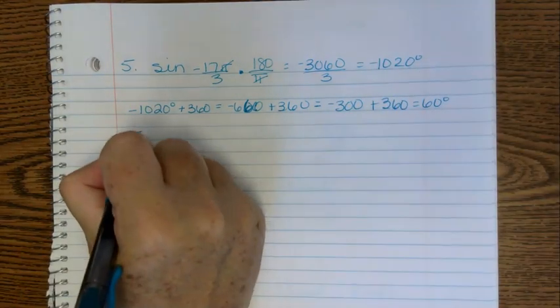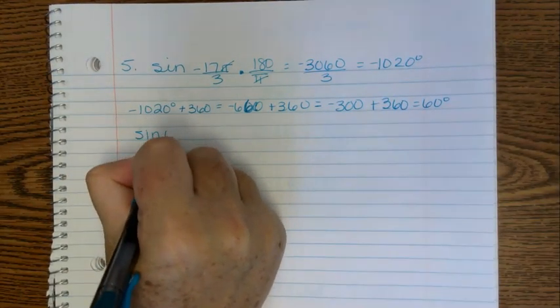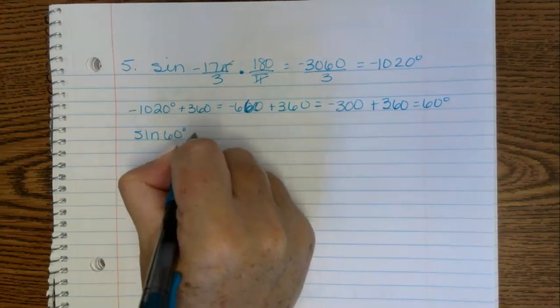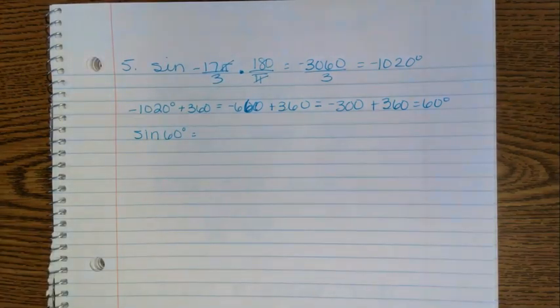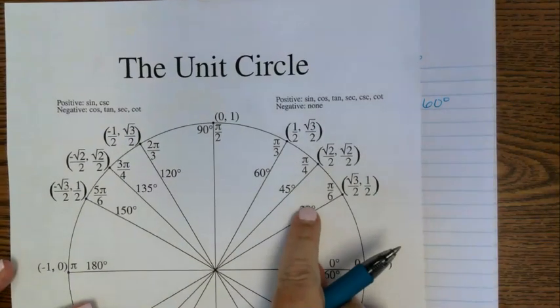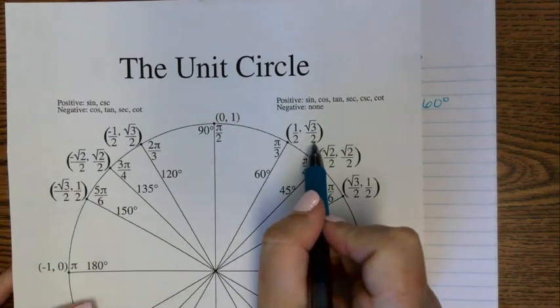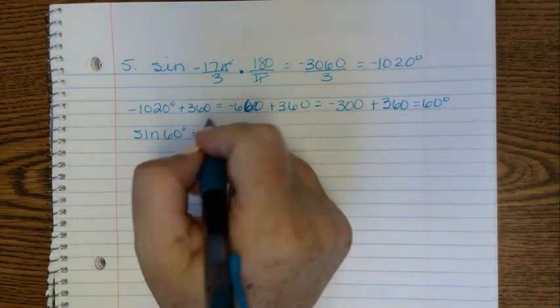So now the question is, what is sine of 60 degrees? And remember, 60 degrees is in the first quadrant. So the answer is square root of 3 over 2.